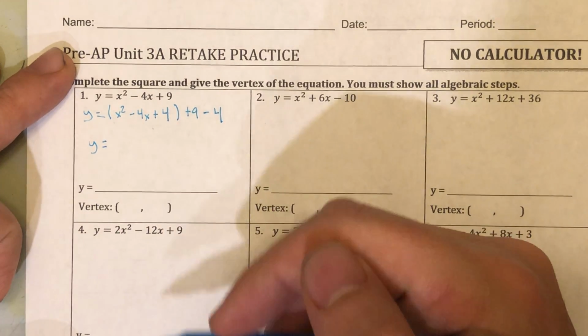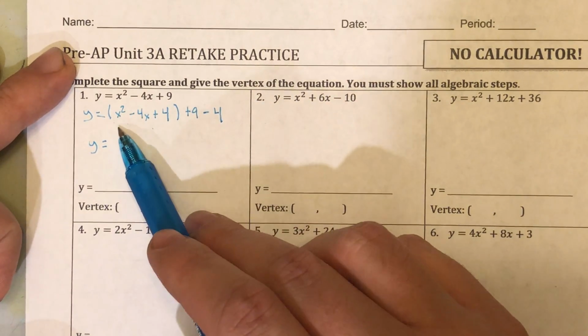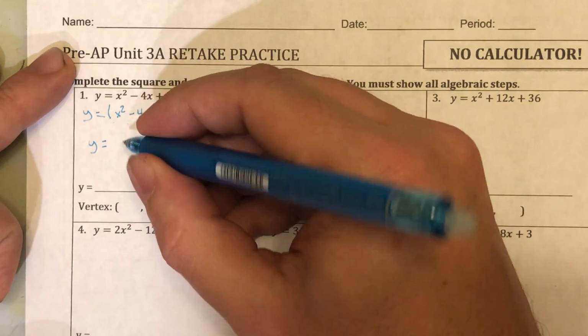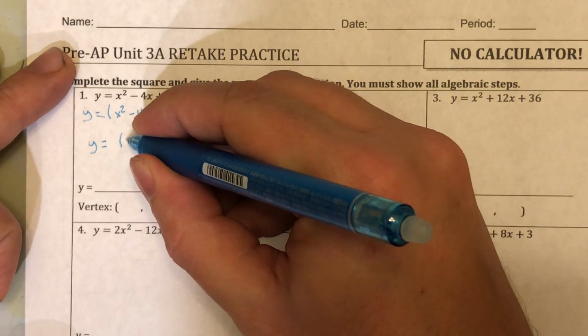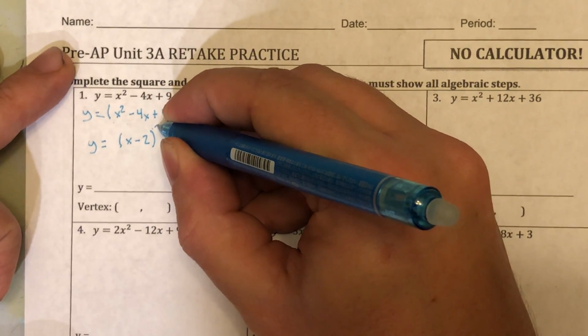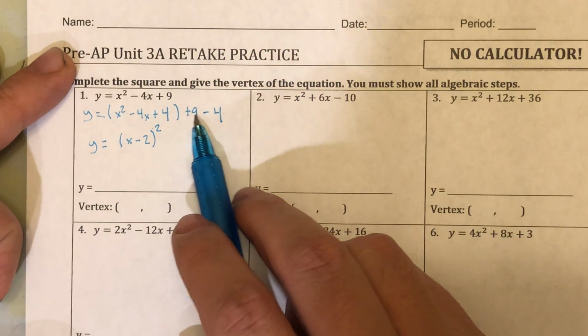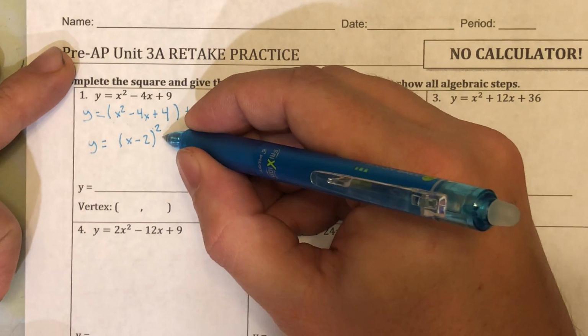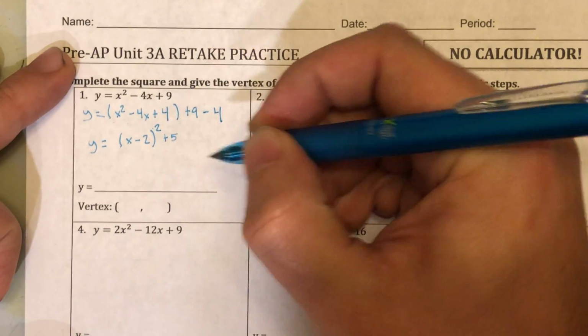That's going to be -2 and -2, which is what we want when we're making these perfect square trinomials. So it becomes x minus 2 squared, and then I still have on the outside 9 minus 4, so plus 5.